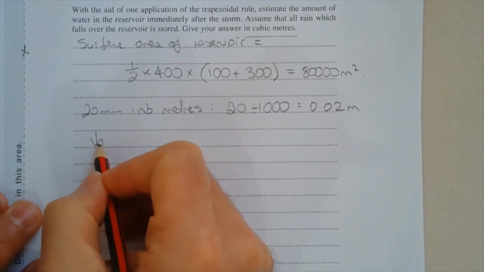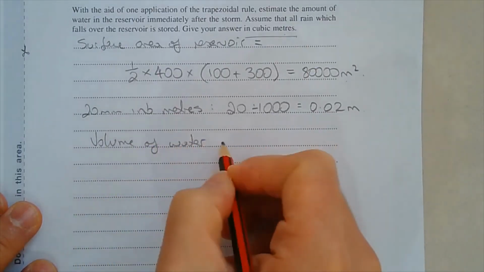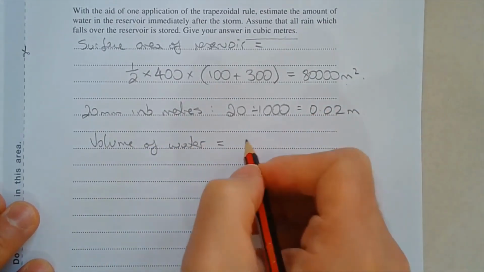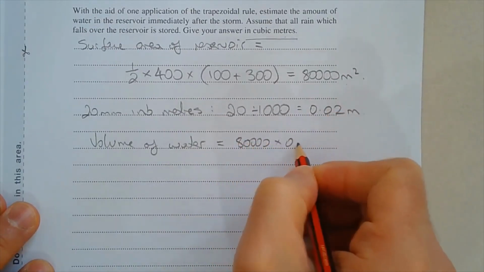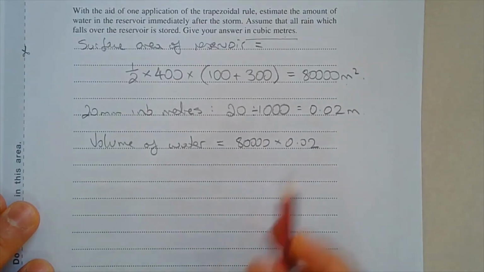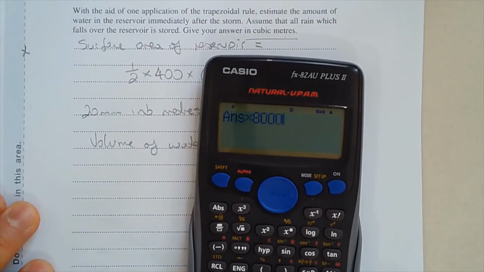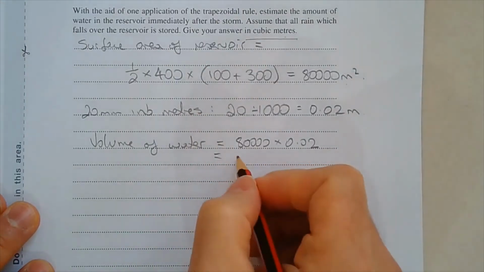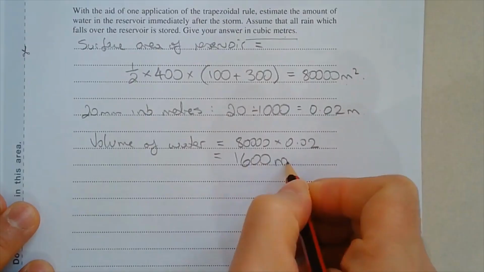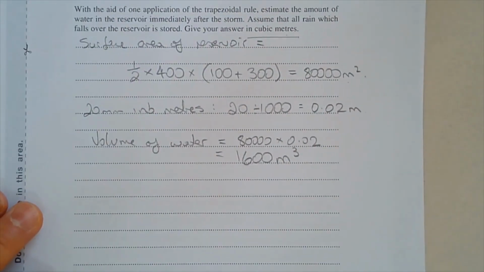So that's going to be the height of water that's fallen. So the volume of water is equal to 80,000 square meters multiplied by the height of water, that's 20 millimeters. Multiplying all that together, we get 1,600 cubic meters, which is 1,600 kiloliters or 1.6 megaliters.